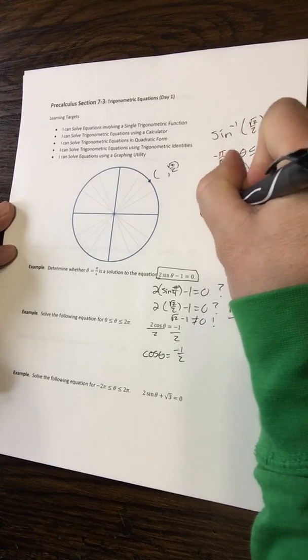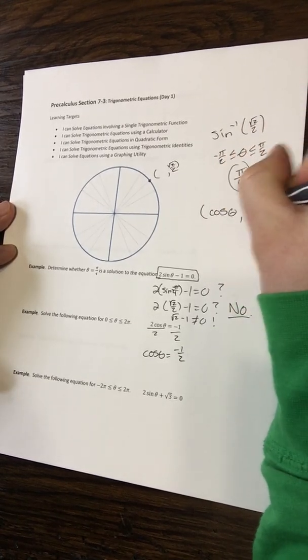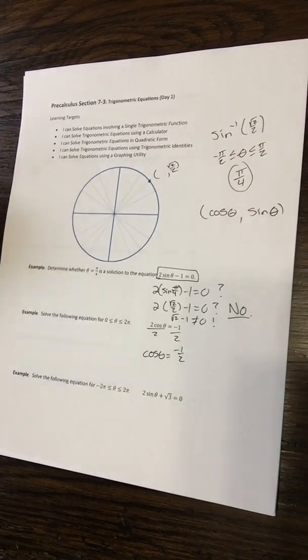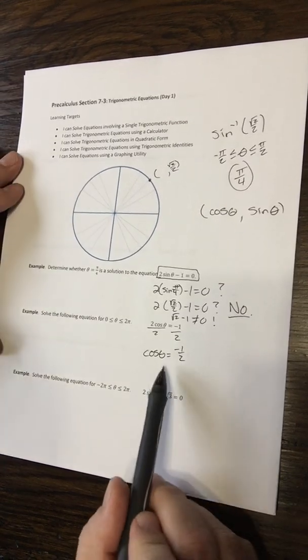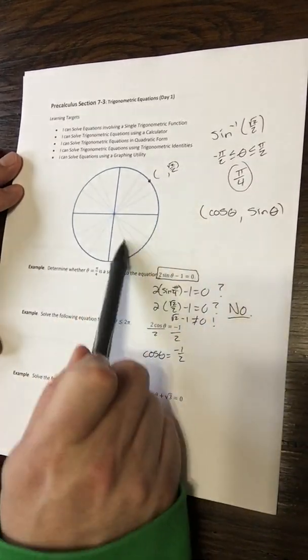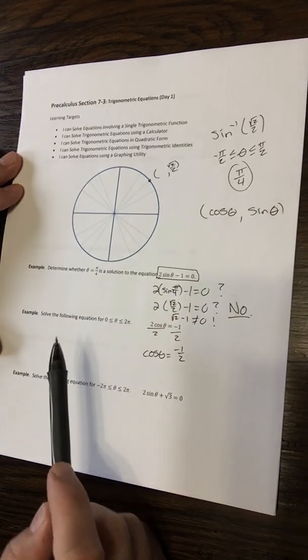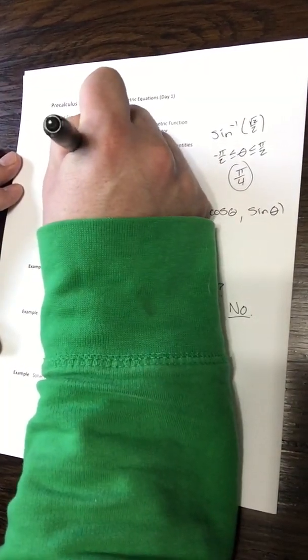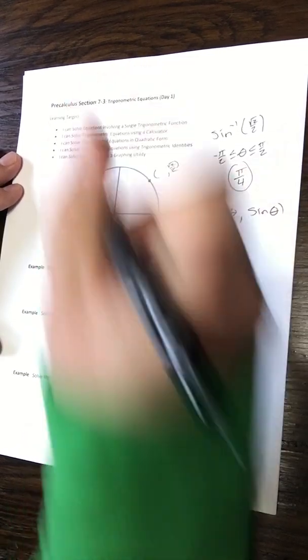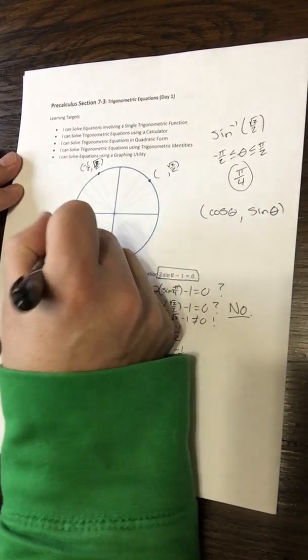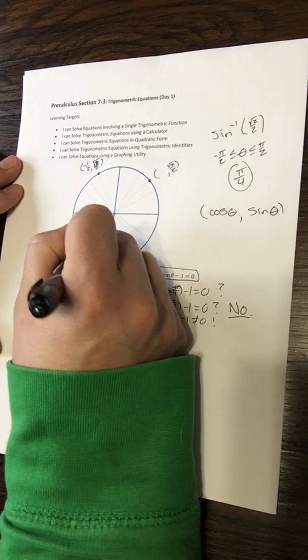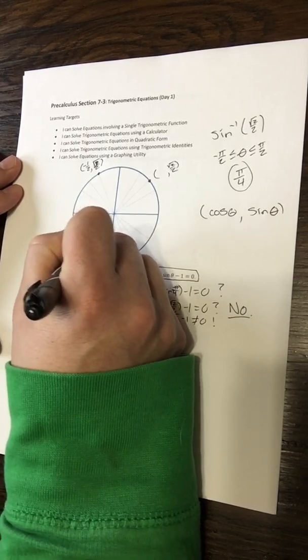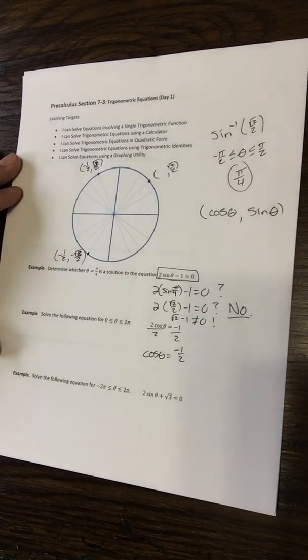Let's remember that on the unit circle, cosine of theta is the x value and sine of theta is the y value. So I'm looking where the x value is negative 1/2. That means nothing over here. Quadrants 1 and 4 are out. So here's a point where I have negative 1/2 as an x value, and here's a point way down here where I have negative 1/2 as an x value.